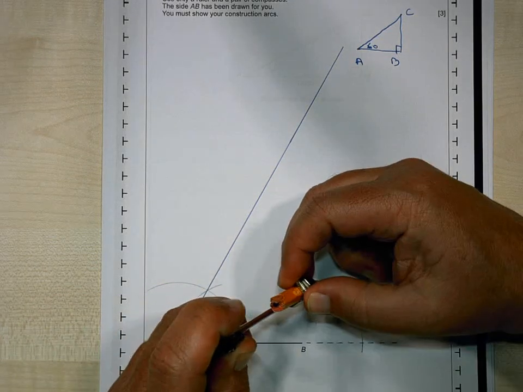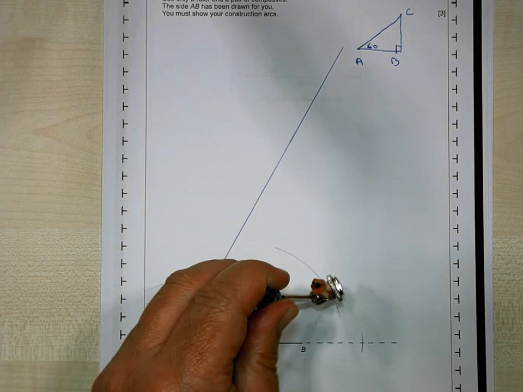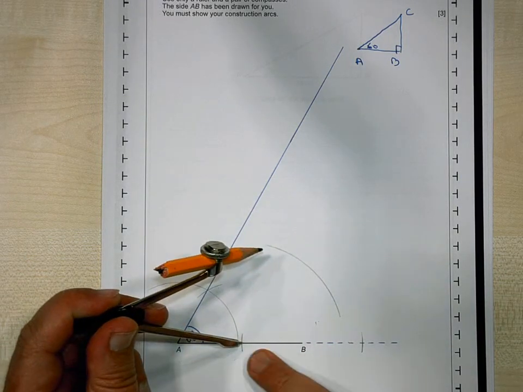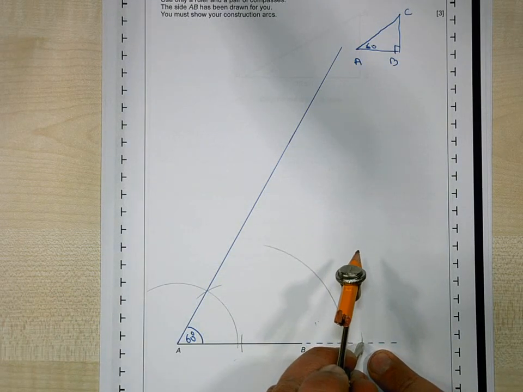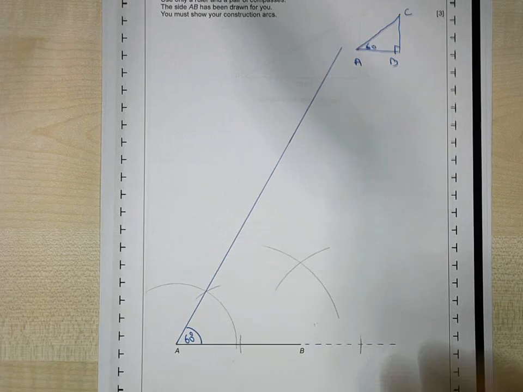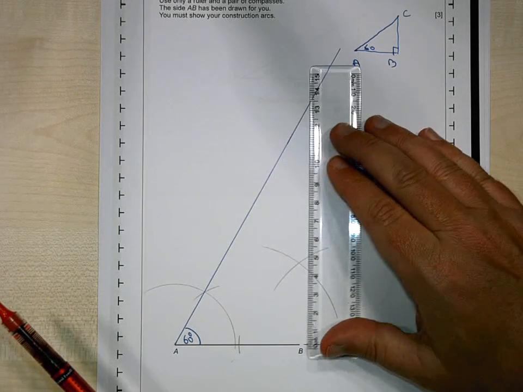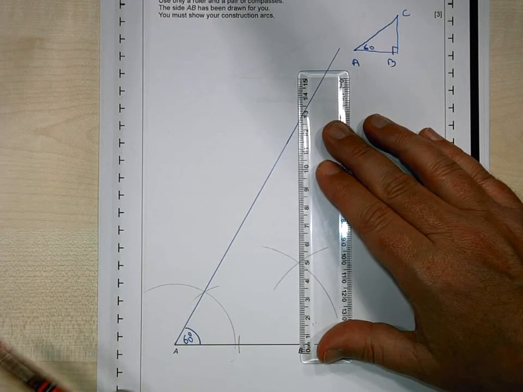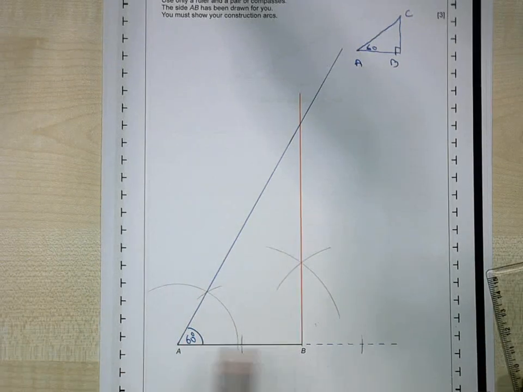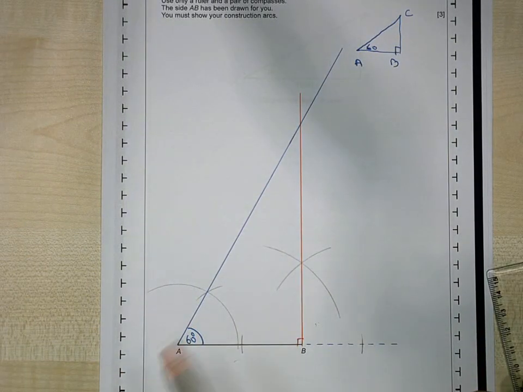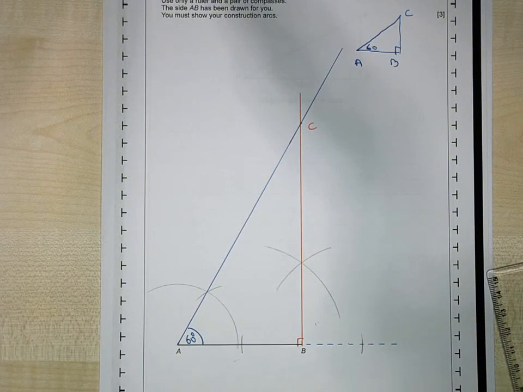You make your compass larger and then put the compass point on the first cross we did, and then to the second, and then when we join B through that, that gives me my 90 degrees, and where the two lines cross is C.